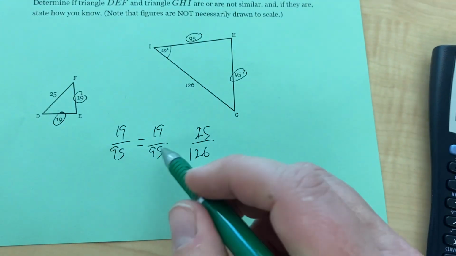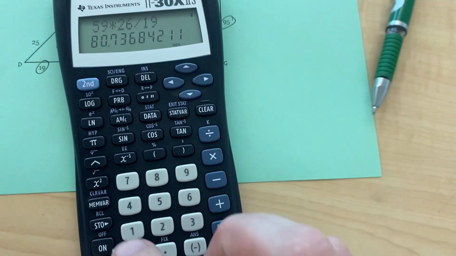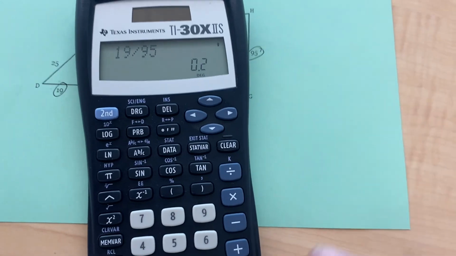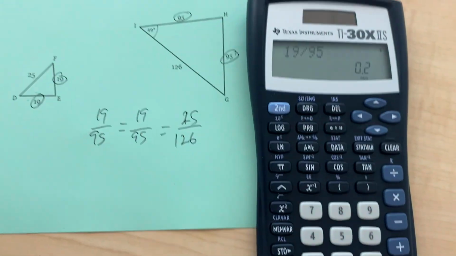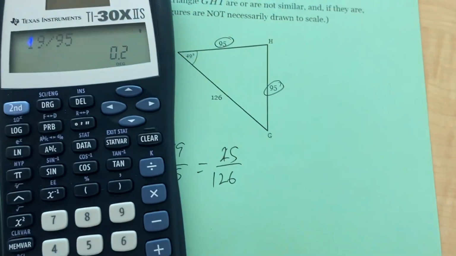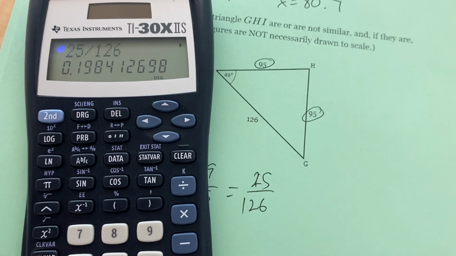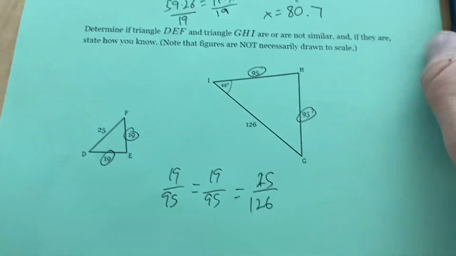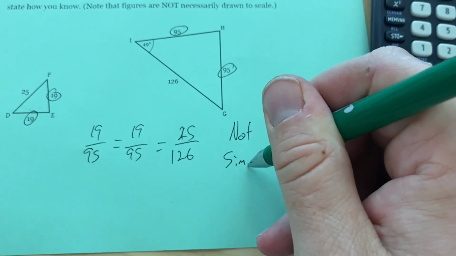So I check these two. I already know they're the same. So I'm just going to type that in once, 19 divided by 95, and I get 0.2. So I'm going to check this. If it's going to be 0.2, it's going to be awesome. So I go 25 divided by 126, and it comes up 0.198. Not exactly 0.2, so this is not similar.